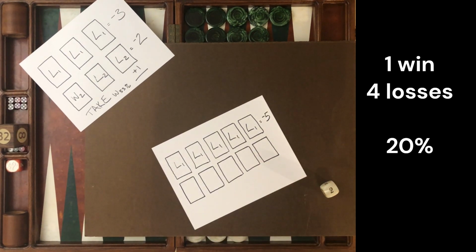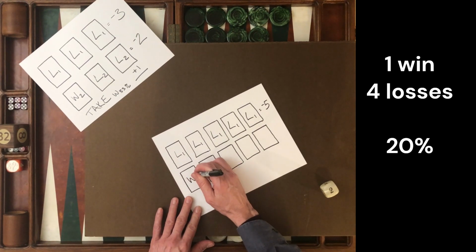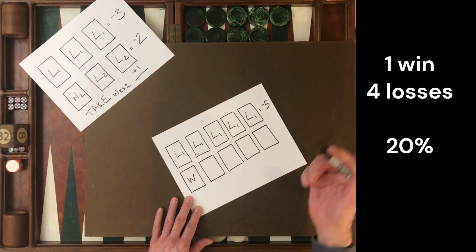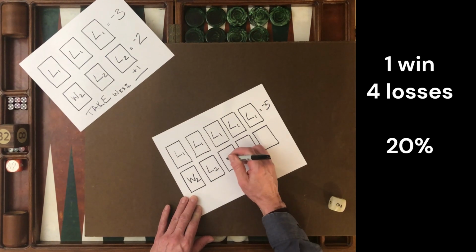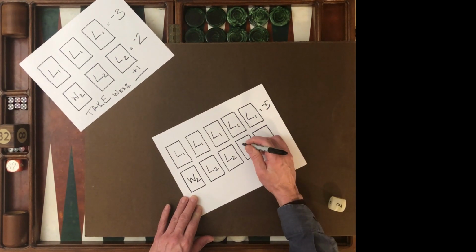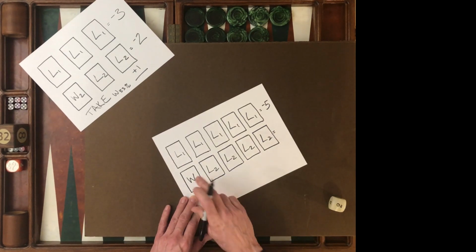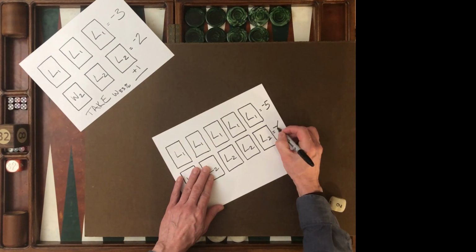we would be down 5 points. Lose, lose, lose, lose, lose. But we're curious. What happens if we win just 1 out of 5? Well, in order to do this, we take. So we win 2, and we lose the other 4. Win 2, lose 2, lose 2, lose 2, lose 2, minus 6.